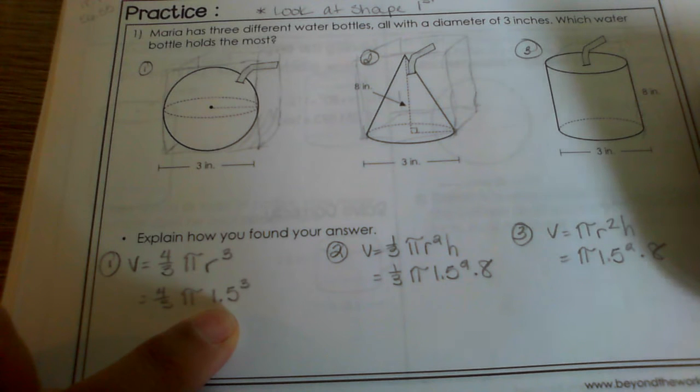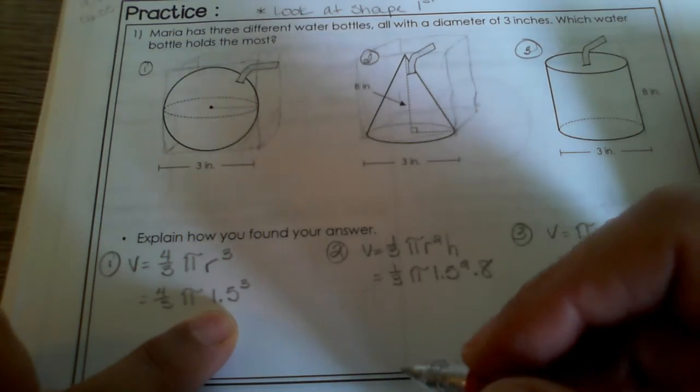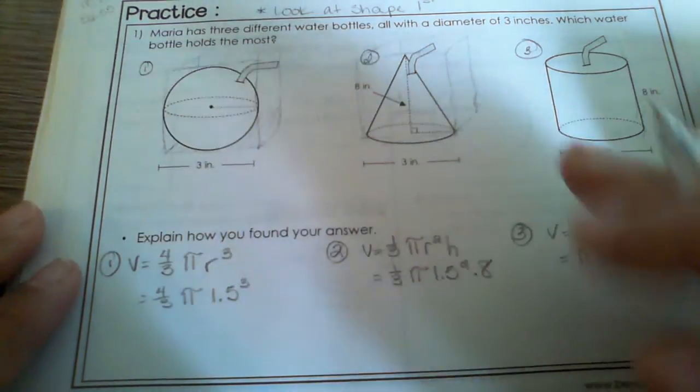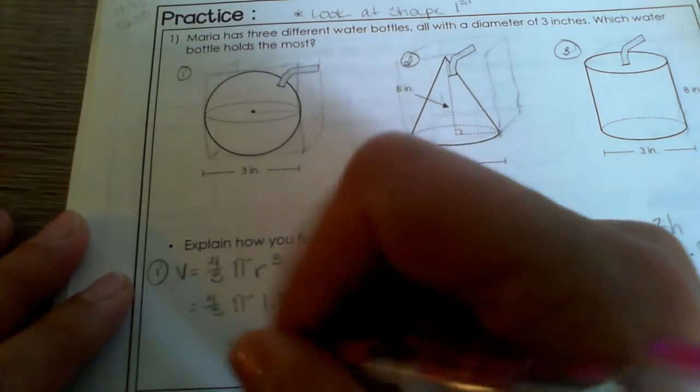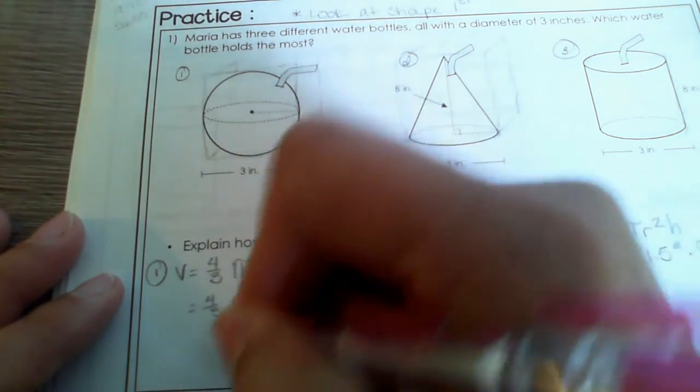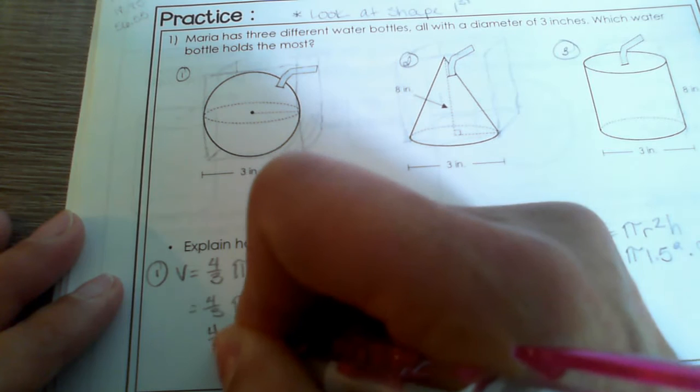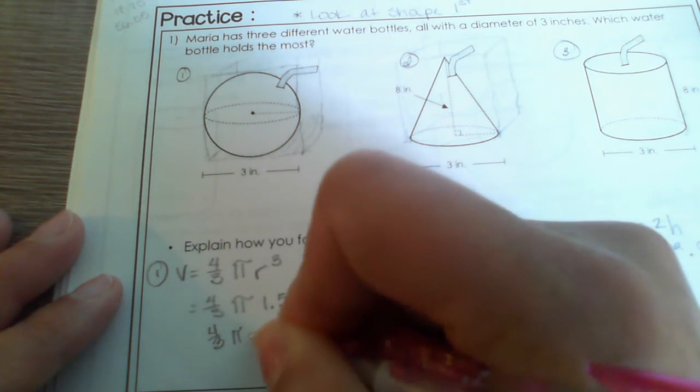So 1.5 to the third power equals 3.375. All right, so we want 4/3 times pi times 3.375. I'm just going to write the answer here because I don't have a lot of space.